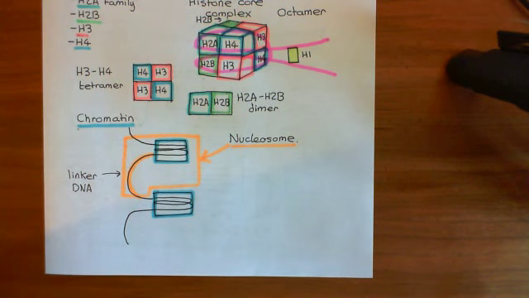Okay, so welcome to this next video in which we are discussing the Wnt beta-catenin pathway, also known as the canonical Wnt pathway. Okay, so we're currently looking at what is happening within the nucleus when the Wnt beta-catenin pathway is in the off state.